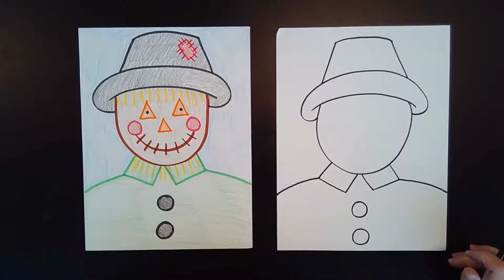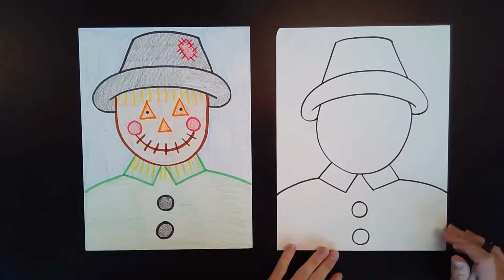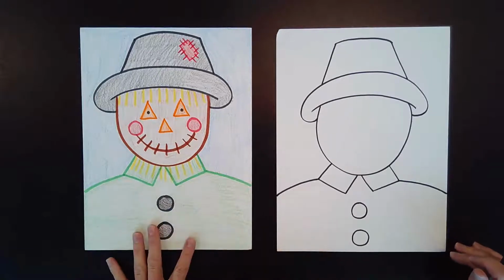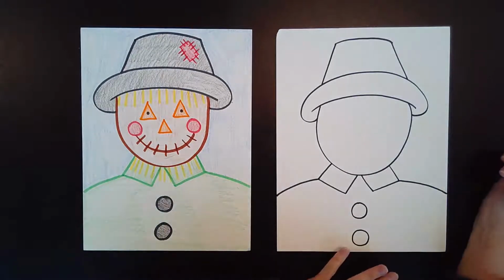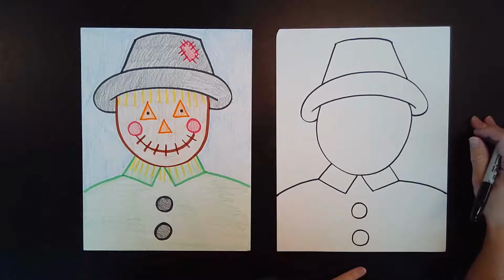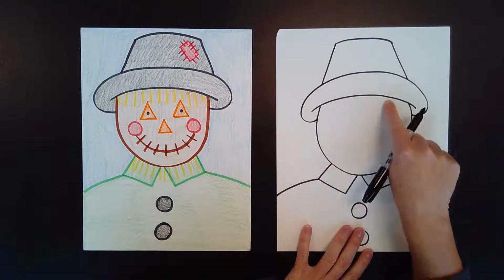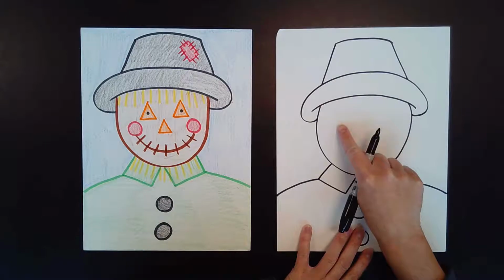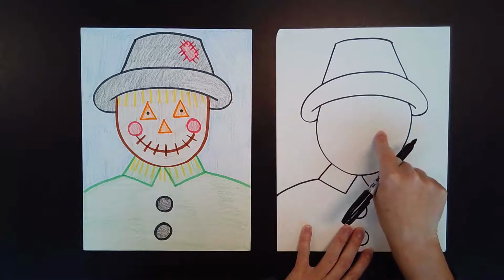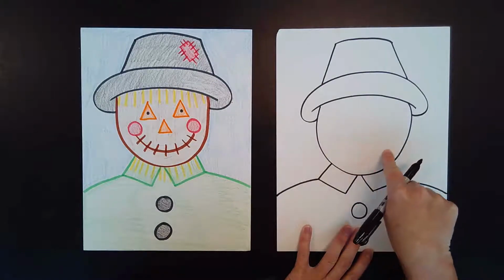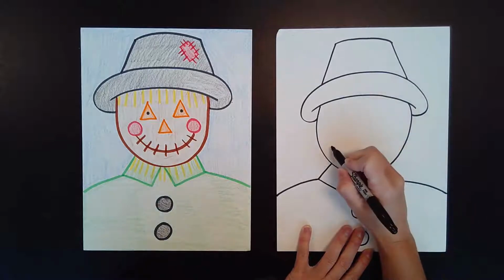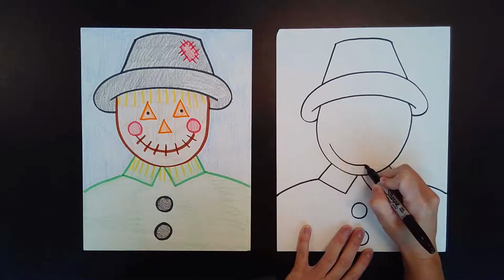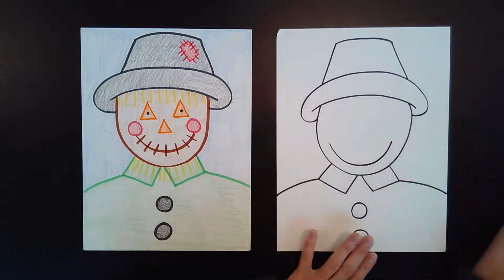Okay, now we need to go back and give our Scarecrow a face. He needs a face. Okay, so the first thing we're going to do is give him a smile. Now, are we going to put his smile up here? No. Are we going to put his smile right here? No. We're going to put his smile down here at the bottom. So, give your Scarecrow a smile.